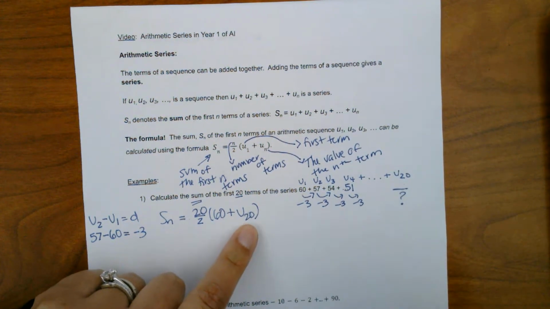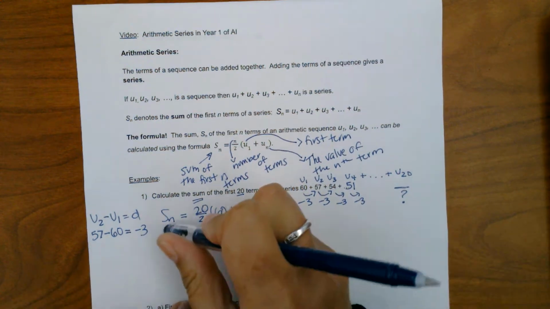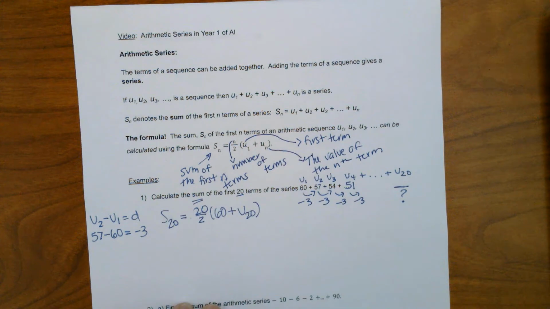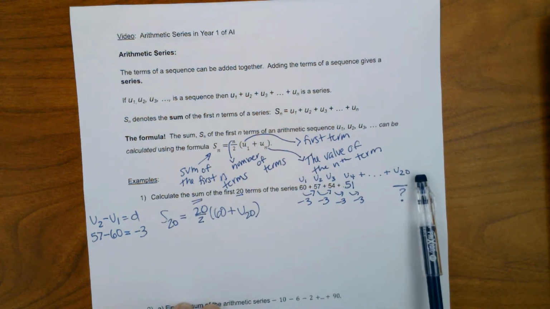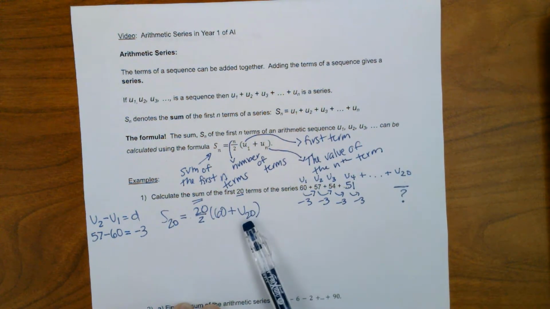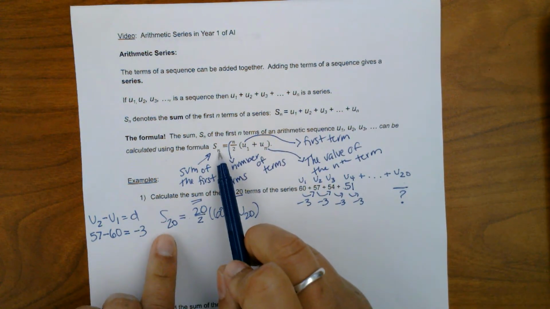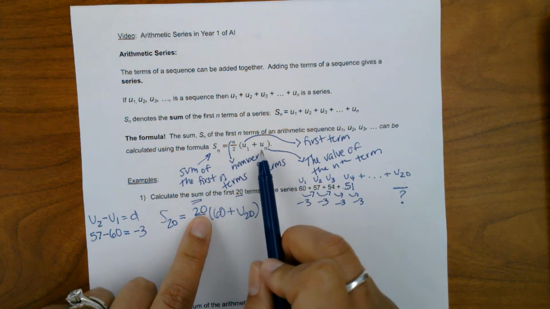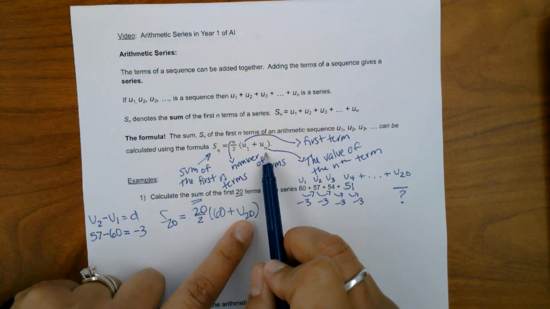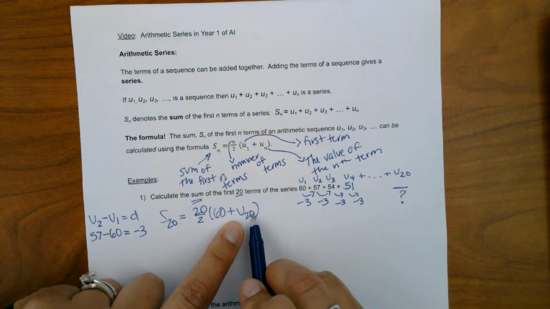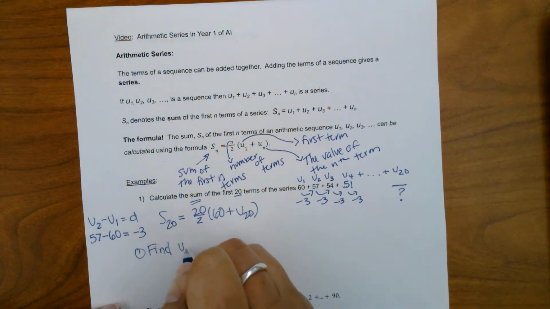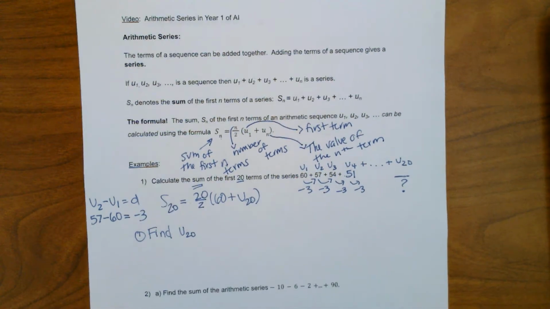No. So in order to use this formula to find the sum of the first 20 terms, we first need to find the 20th term. We need to find this guy right here. And please notice, anywhere I had an n, I put a 20. U sub n, I put a 20. But I need this number. So that's our first step. Find u sub 20.